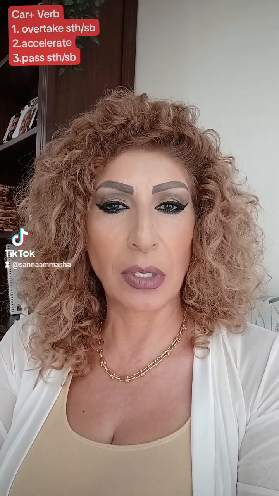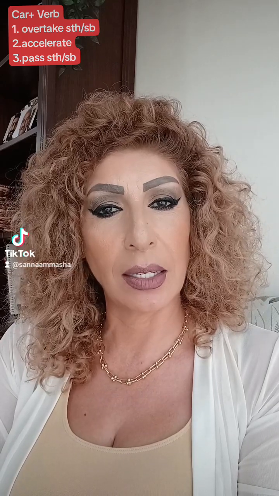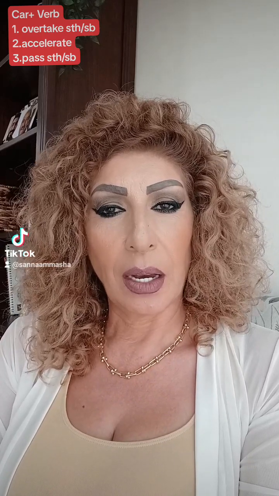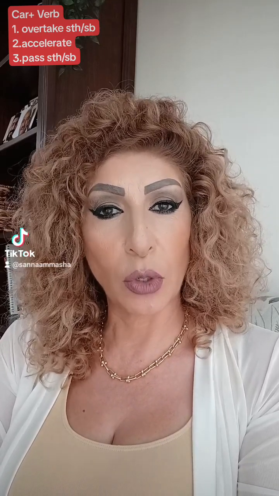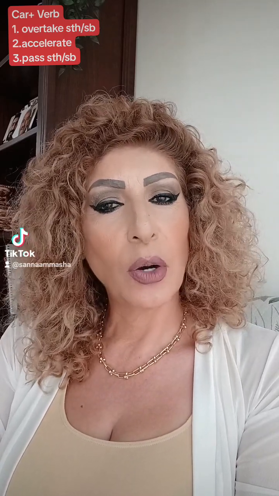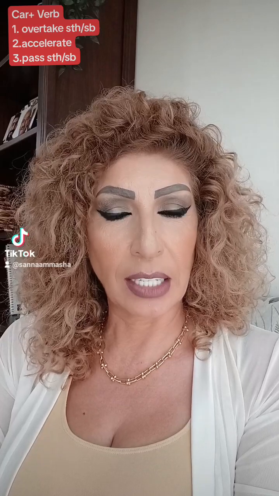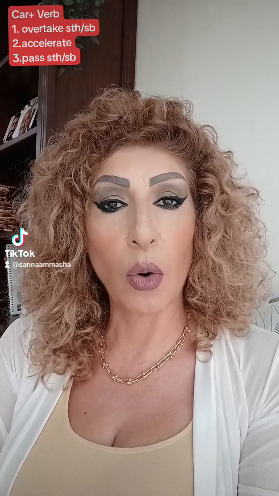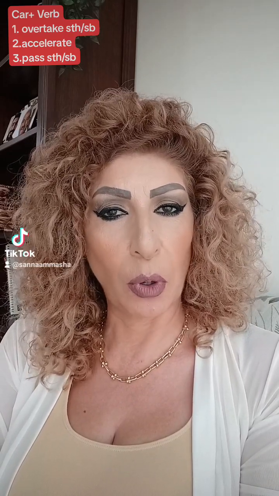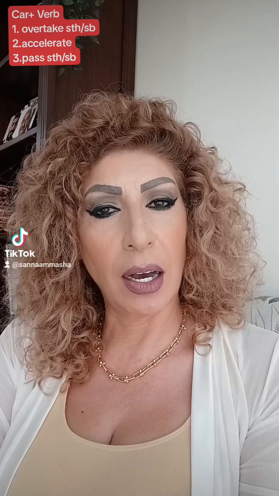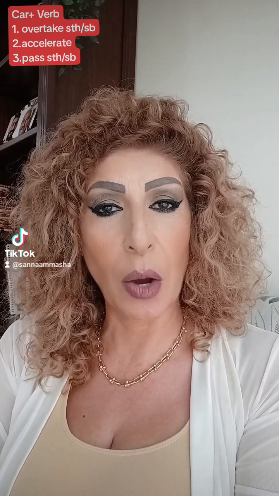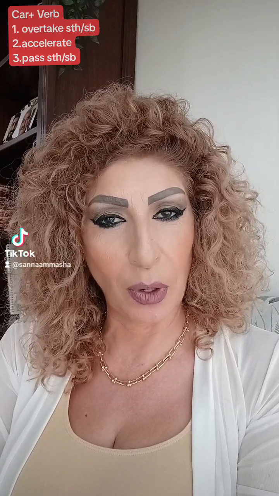Another sentence about how to use somebody after the verb overtake. We could say, all the cars overtook us while we were walking. So here we write the subject as the car, then we wrote overtook, then us. Us is a pronoun that refers to people. While we were walking, we means us. So here we use the pronoun us, which refers to people.